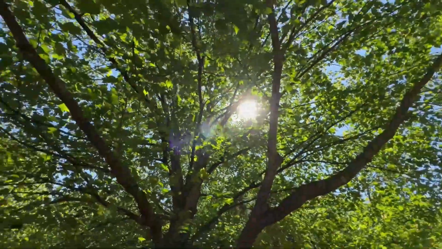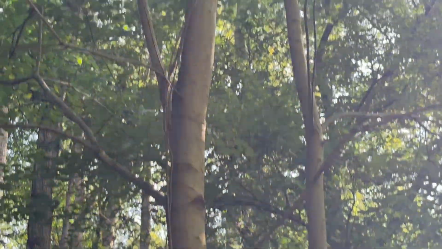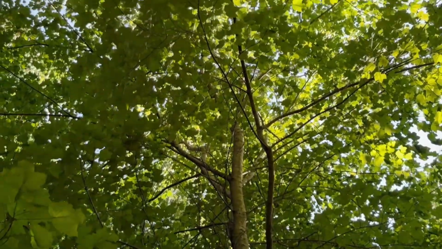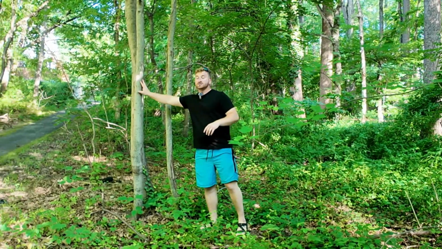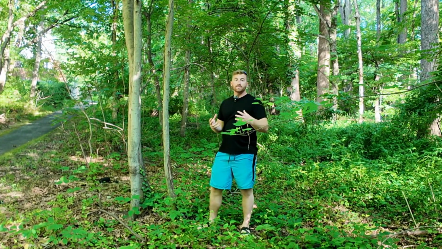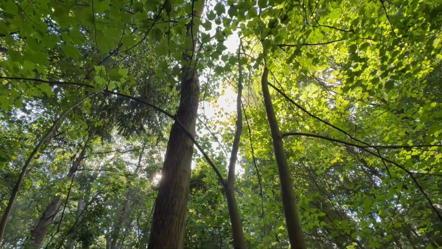Oftentimes in the mid-Atlantic here, you're going to see it more represented in riparian type areas. It's not necessarily going to be the tallest tree, especially in a mature forest. It's probably going to be outcompeted by things like beeches, hickories, oaks, larger shade trees. All right, so ways to identify this tree. It's going to be a smoother bark at a lower diameter. So this is about 3 to 4 inches. And as it matures, that bark is going to get more furrowed.